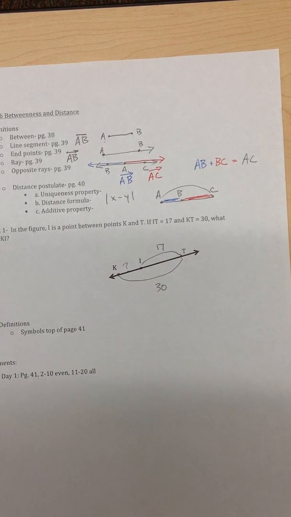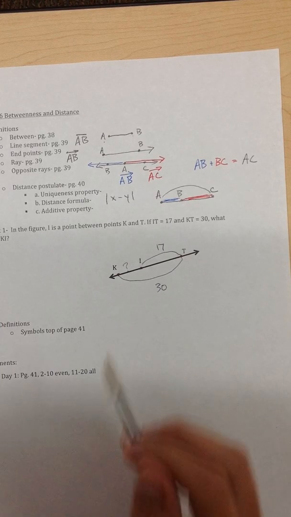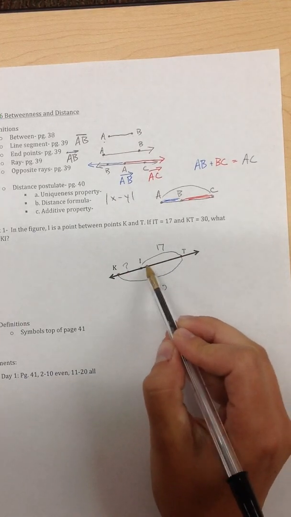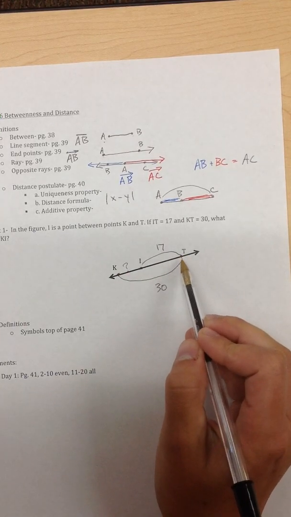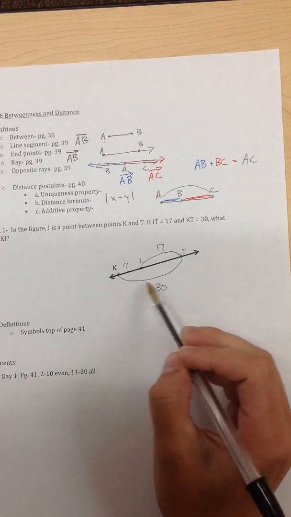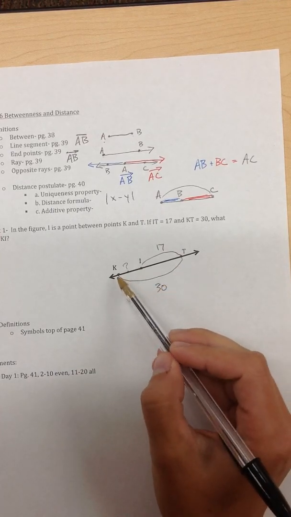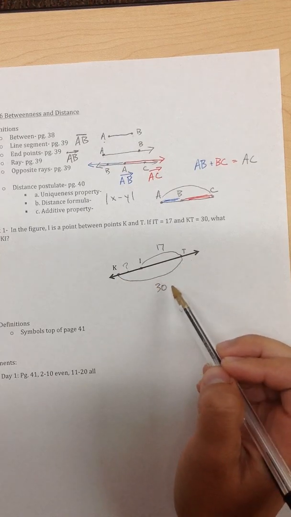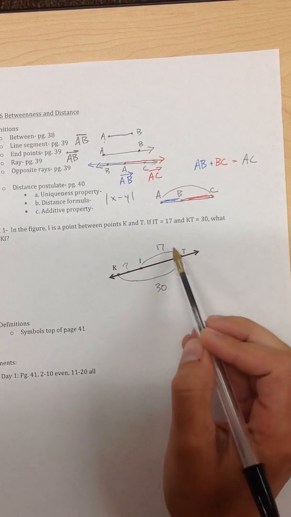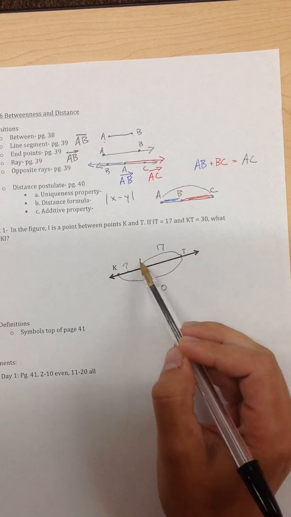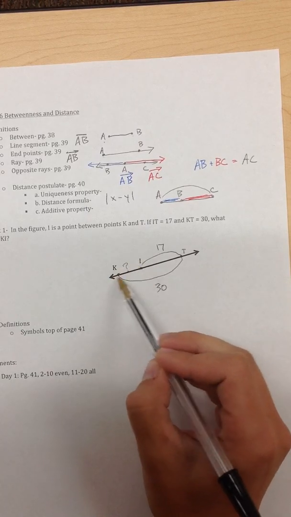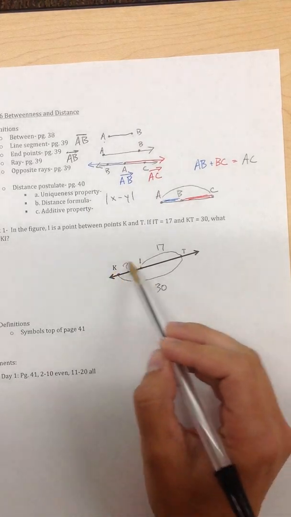Well, if we're basing it off of this additive property, we know that if I take this chunk and add them together, I'm going to get the total distance from K to T. So thinking about this logically, I know the full distance from K to T is 30, so if I take the distance of 17 away, that's the first half of this chunk, that should leave me with the last part of this chunk from K to I.